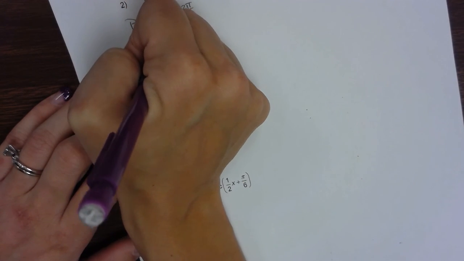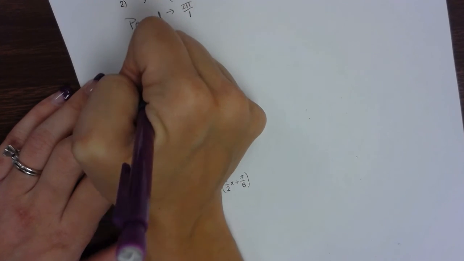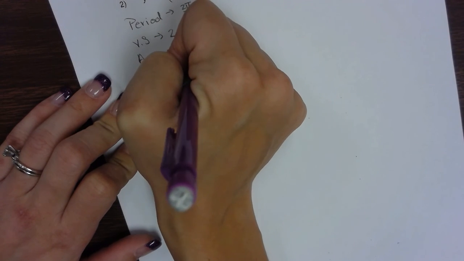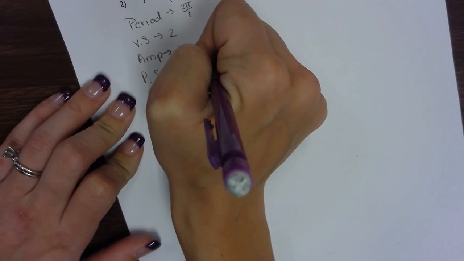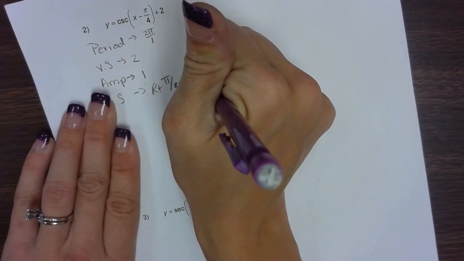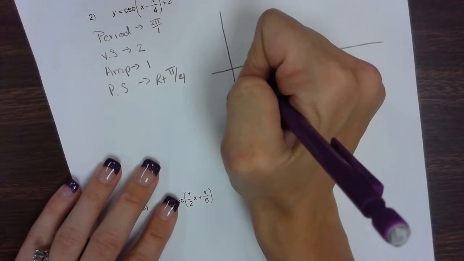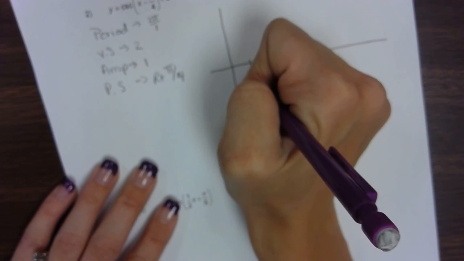Amplitude is 1, and our phase shift is to the right, pi over 4. Just like we were starting with cosine and sine, we start with our phase shift. Okay guys, so we're going to start with pi over 4.